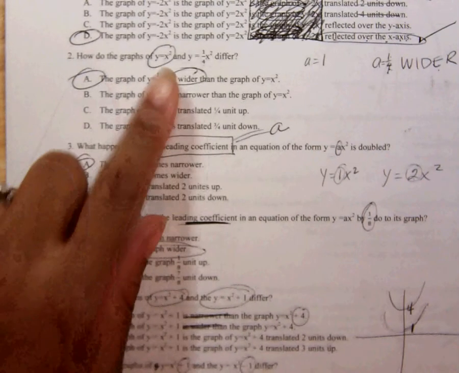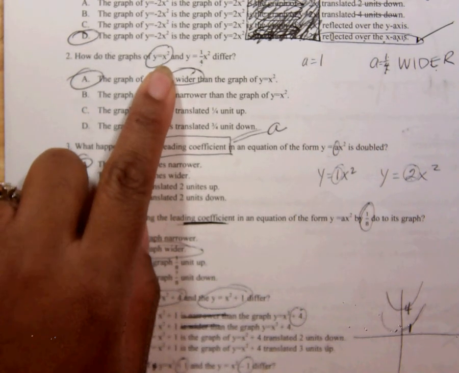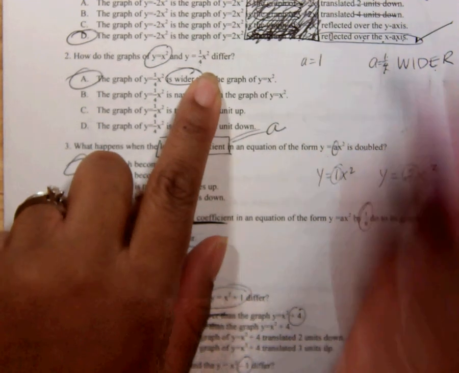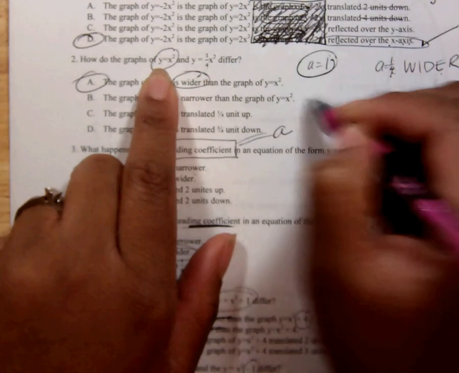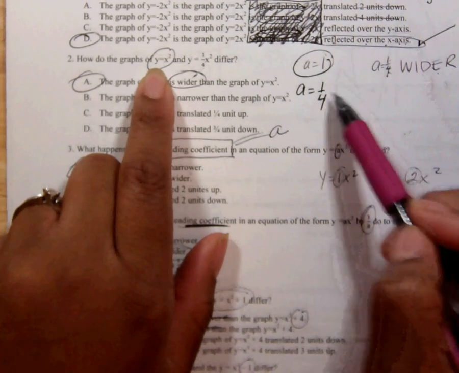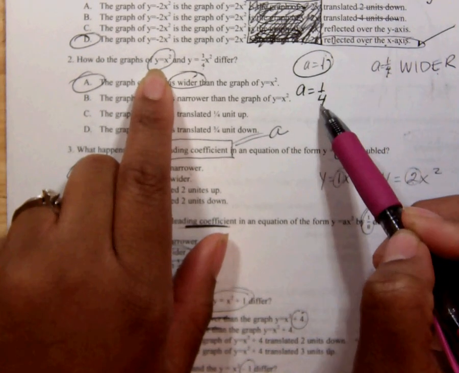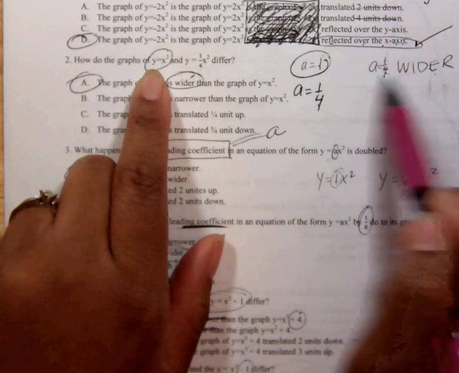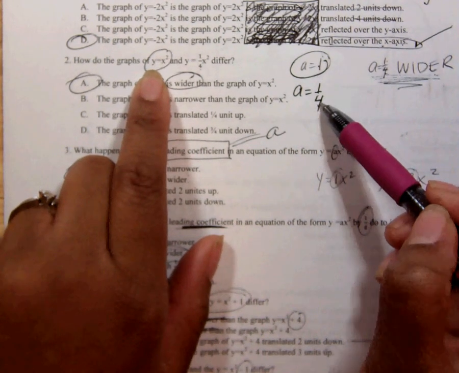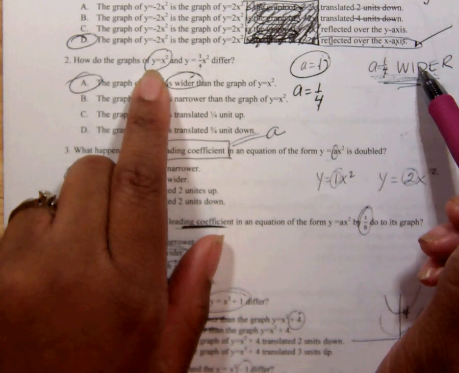Now we move on to number 2. Let me zoom back out so you can see. Number 2 is asking how does x squared differ from 1/4 x squared? Well, A is 1 for the first one, and then A is 1/4 for the second one. And if I am going to get smaller, the graph is going to do the opposite, get wider. The example we gave in class was if I go to the gym a small amount of times, I'm going to stay wide or get wider.